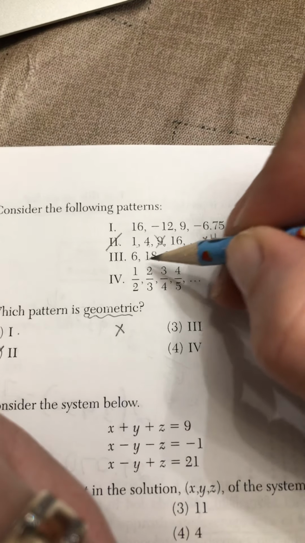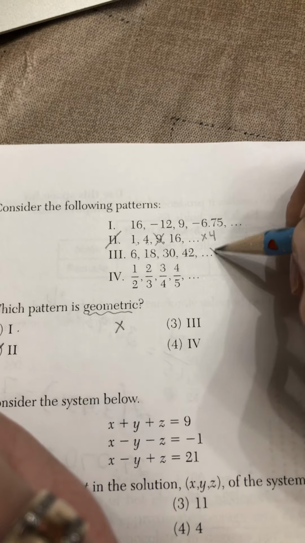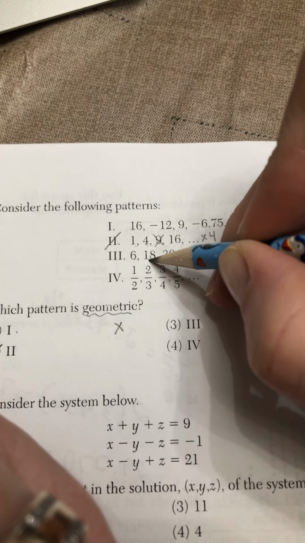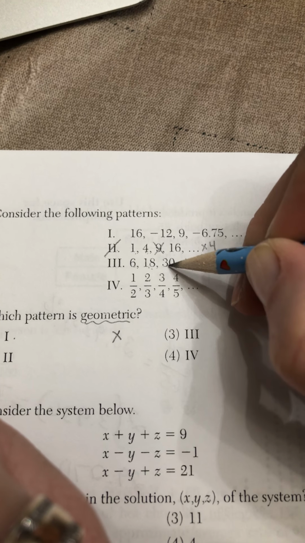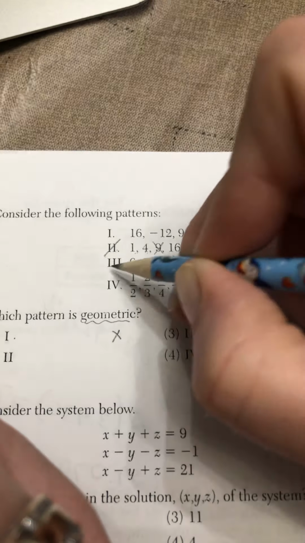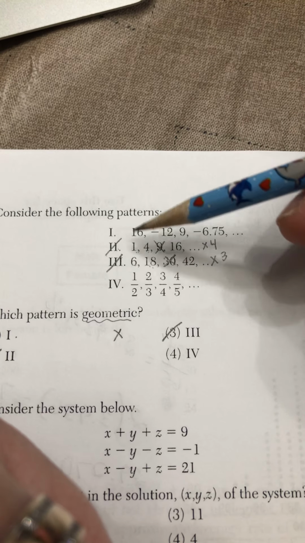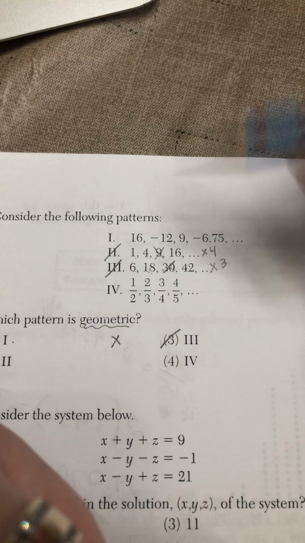The next one I'm going to look at is option 3. To get from 6 to 18 by multiplication, you have to multiply by 3. 6 times 3 is 18. So if that is true, 18 times 3 should be 30. It's not 30. So I know number 3 is not geometric. So then it leaves me with choice 1 and choice 4. These are disgusting, right? They're not so pretty.